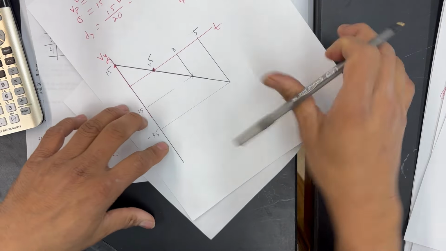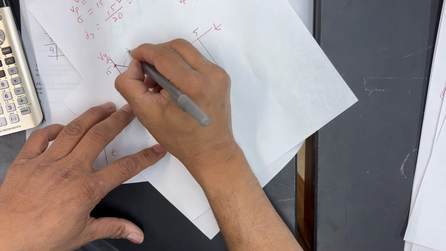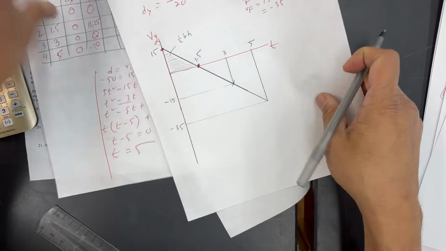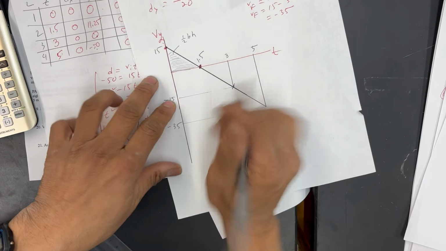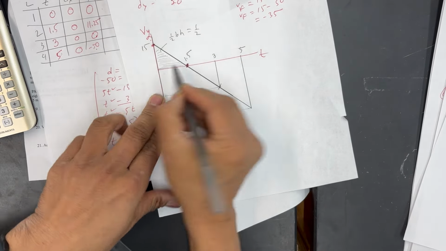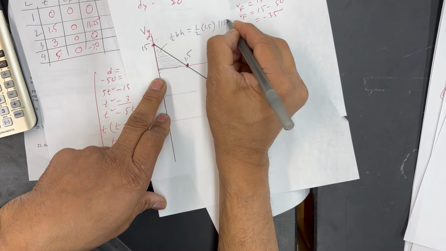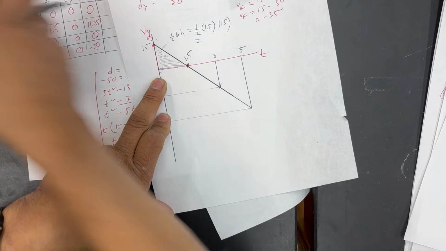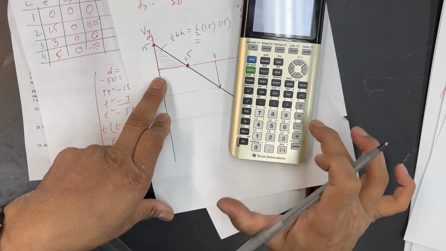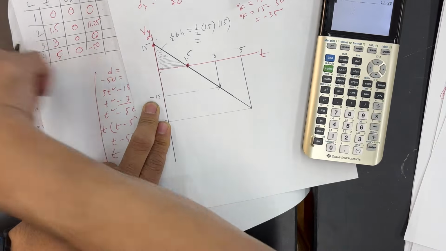Okay, now the area under the graph, this one is half BH. So we're going to verify whether this is right. Half B is 1.5 and this is 15, and this is hopefully 11.25. So 0.5 times 1.5 times 15 is 11.25. So we're going to write 11.25.